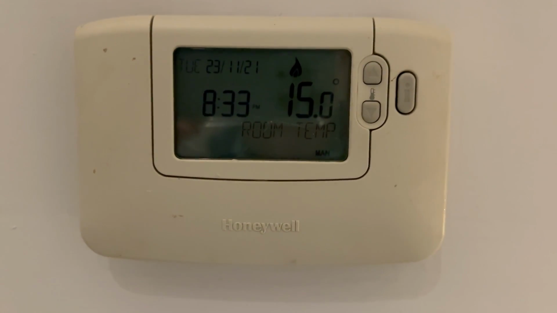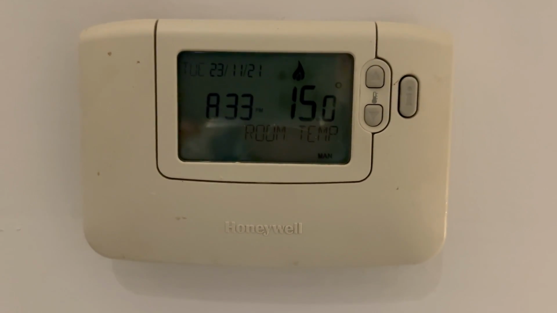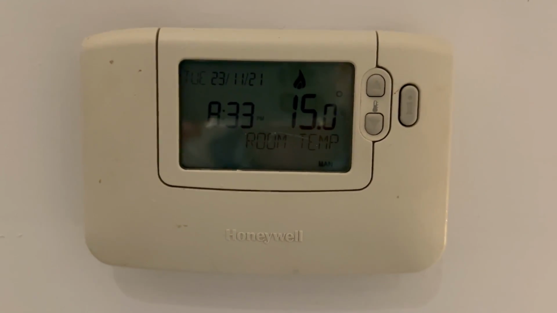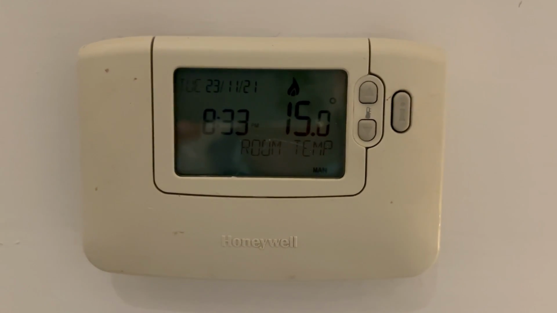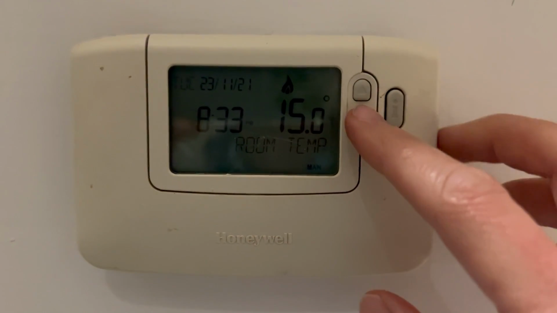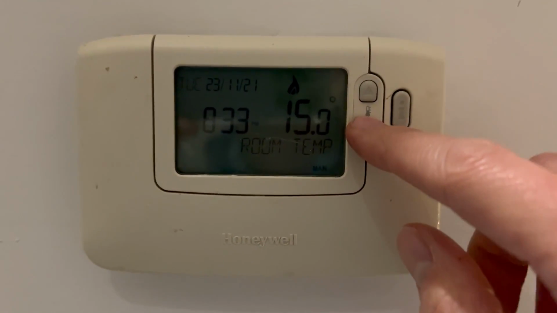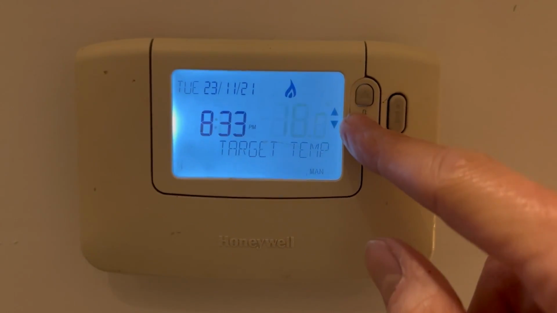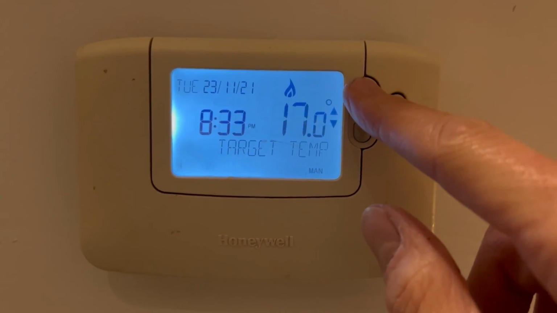Bear in mind, each of the radiators has a TRV valve on, so you can actually turn off the radiators or turn them on, depending on the temperature you wish to have in that room. So if you find it's too hot, you just push the down arrow key, and then as you can see, you can just change the temperature.